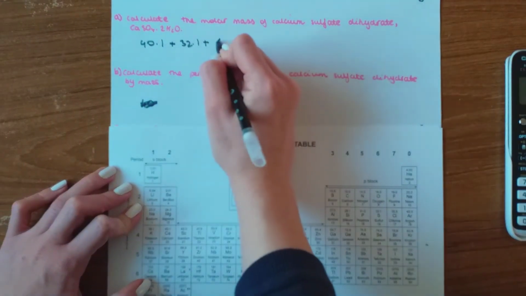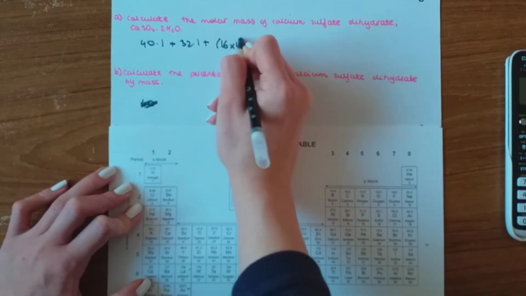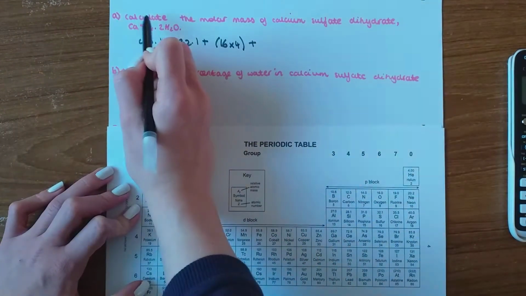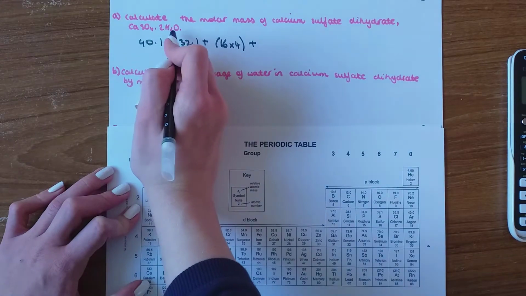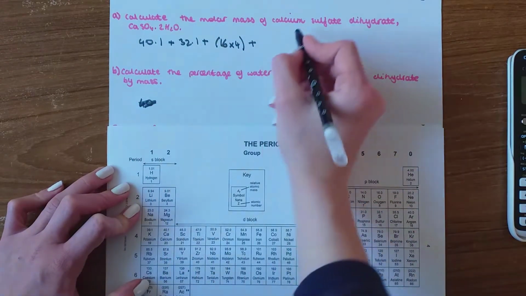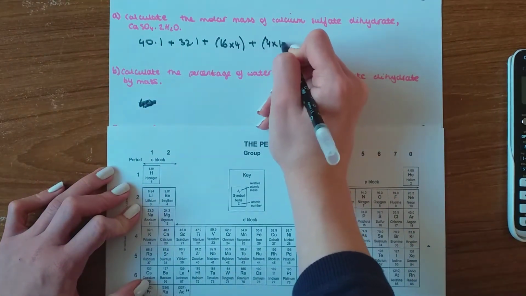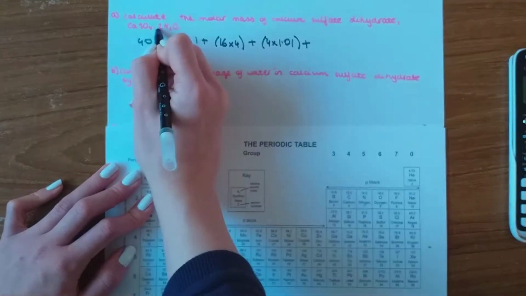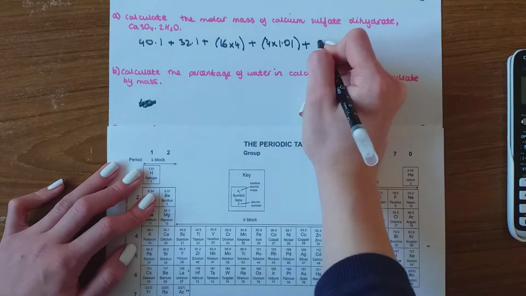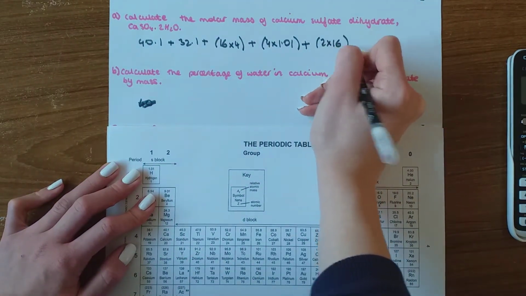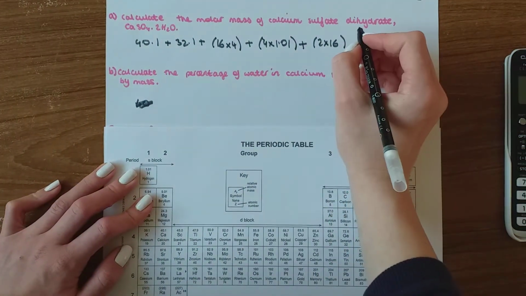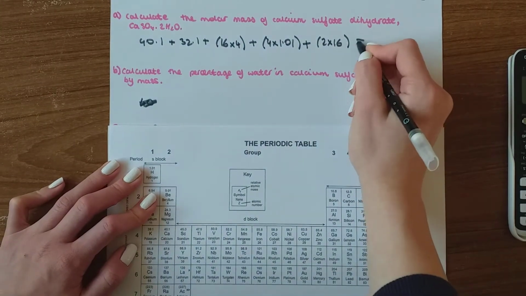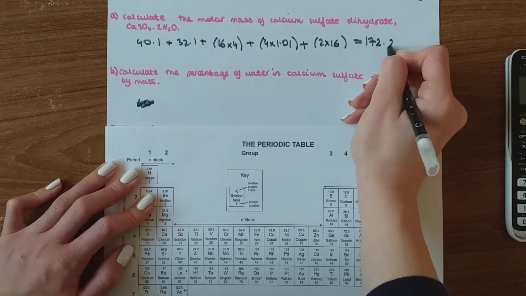For oxygens, oxygen is 16, so times it by 4. Plus 2 big at the front, times the little one, so 2 times 2 is 4 hydrogens. Hydrogen is 1.01, plus 2 times the oxygens. Put it all in a calculator, and this will give you 172.24.